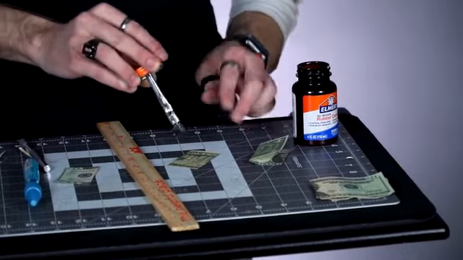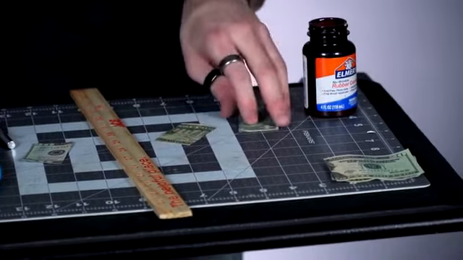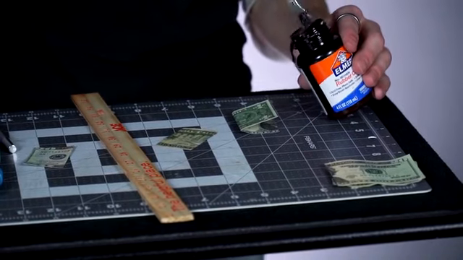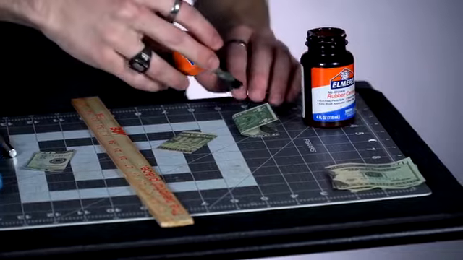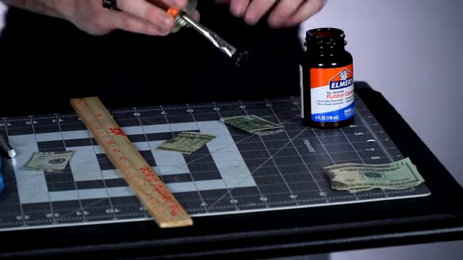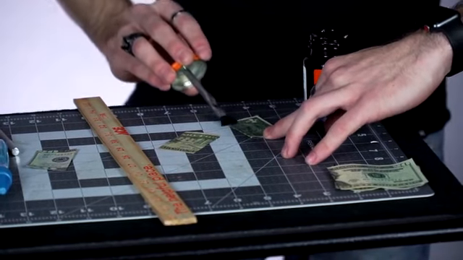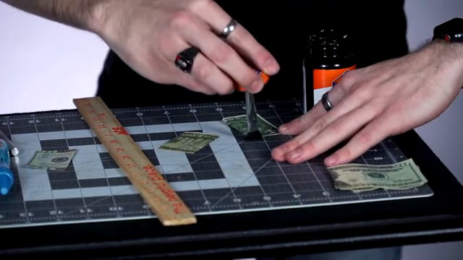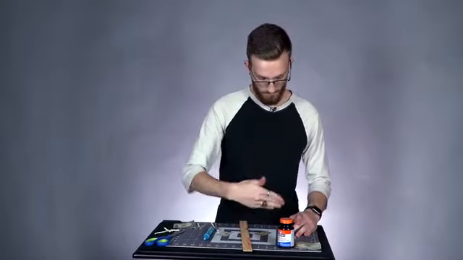That will help improve the bond. So let those dry.